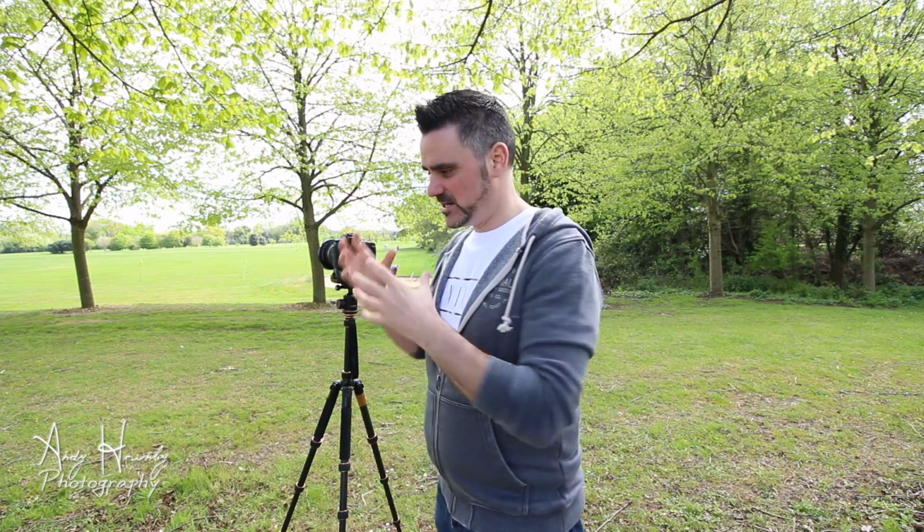Aperture. This controls the amount of light coming in through your lens, which again, if it's bigger, is going to let more light through. If it's smaller, it's going to let less light through. All three of these settings control how much light gets in your camera and how your image is finally going to be exposed. So let's consider changing one of these settings.